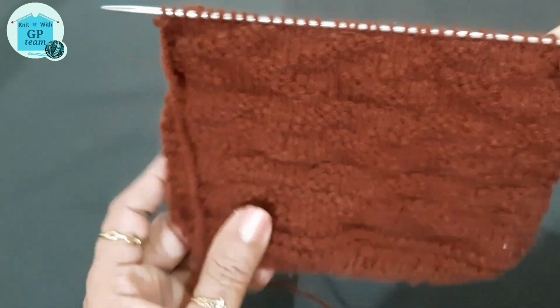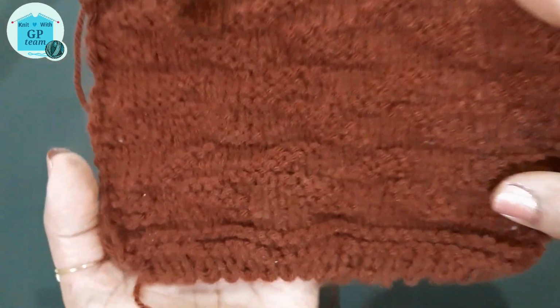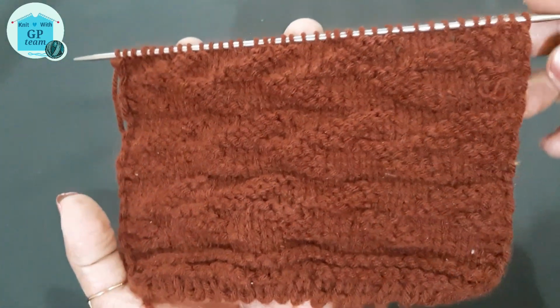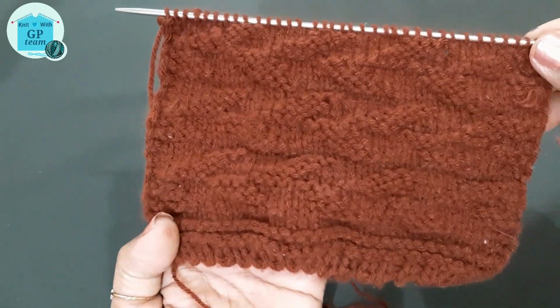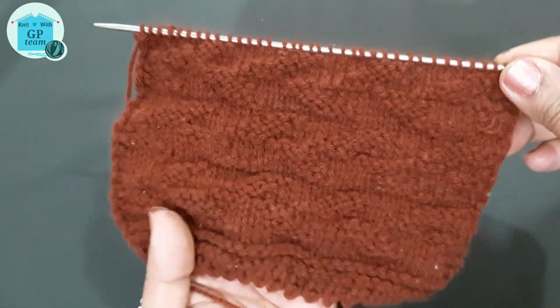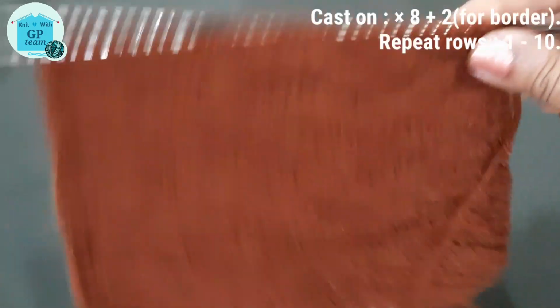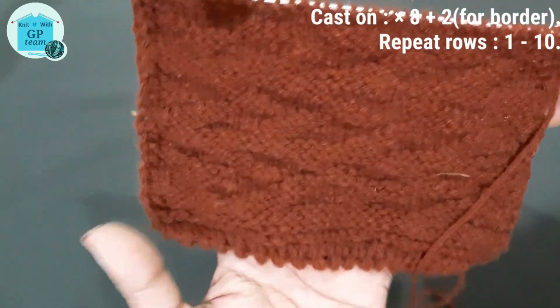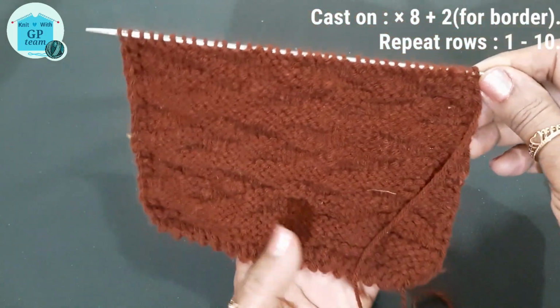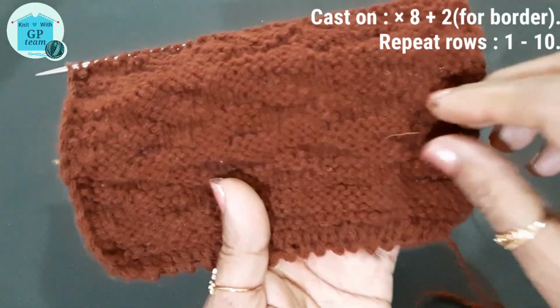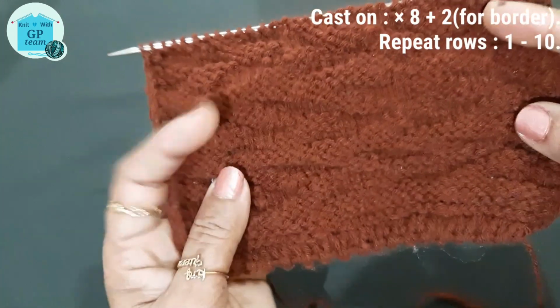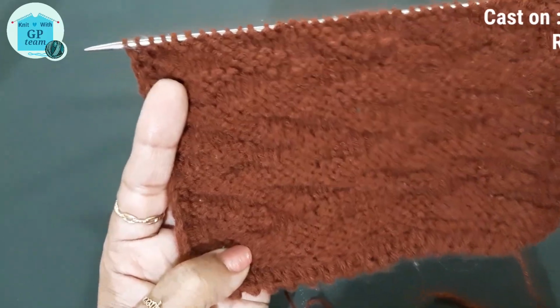Today I have brought a very simple pattern for you. You can use this pattern in any ladies cardigan, gents sweaters, baby blankets, shawls, jackets. For this pattern we need to cast on multiple of 8 stitches and plus 2 stitches for the border, and this is 10 rows repeat pattern.